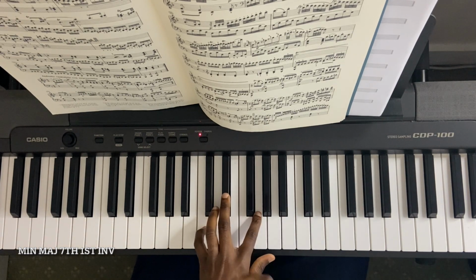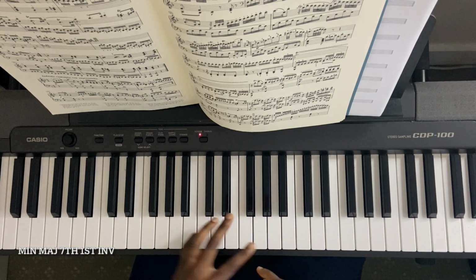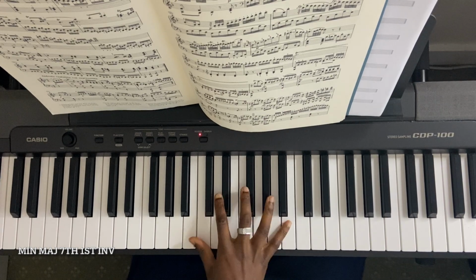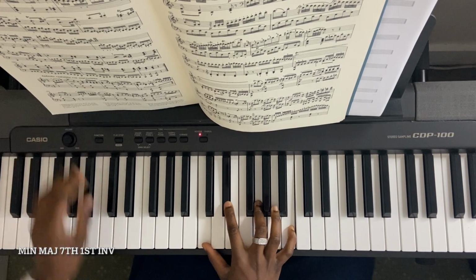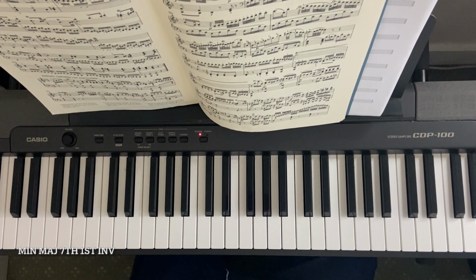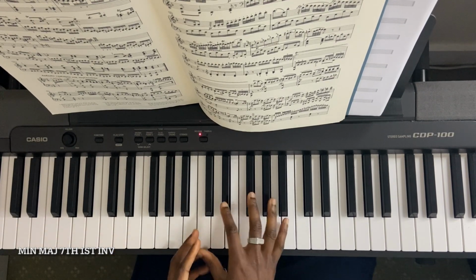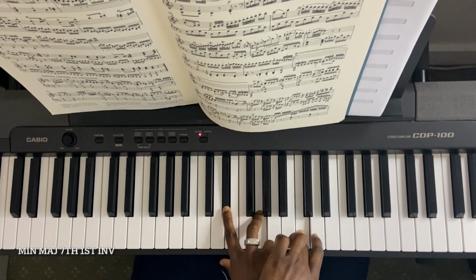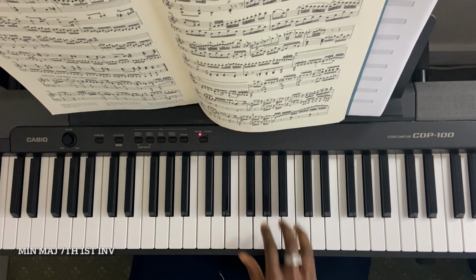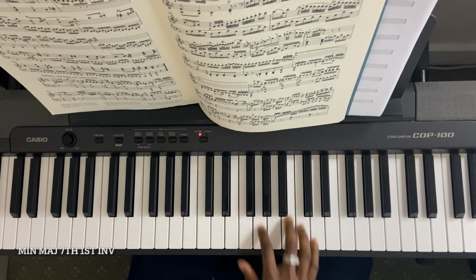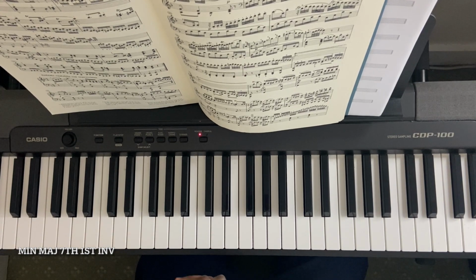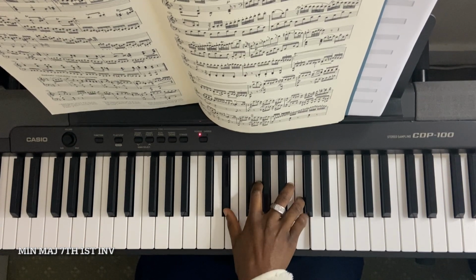This is your minor triad, right? And your major 7th note is B, okay? And that's your chord. But today I'm going to show you the first inversion. So we're going to take the root note to the top, okay? Oops. Okay, so this is the chord that we're talking about today. Right, so let's quickly look at the shape, okay, of a first inversion minor major 7 chord, which is this.